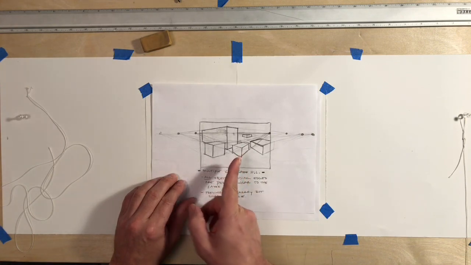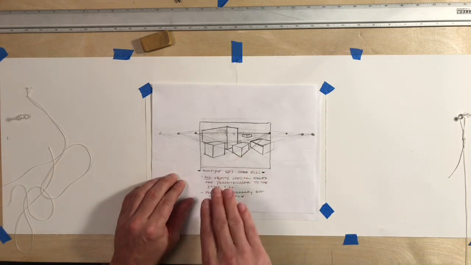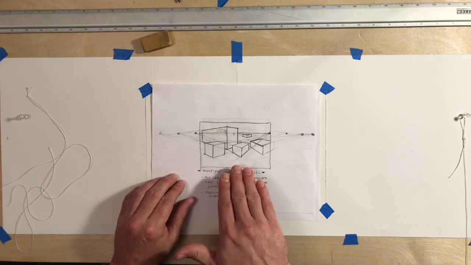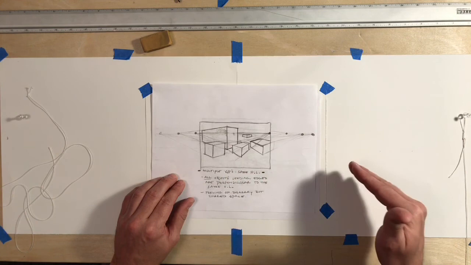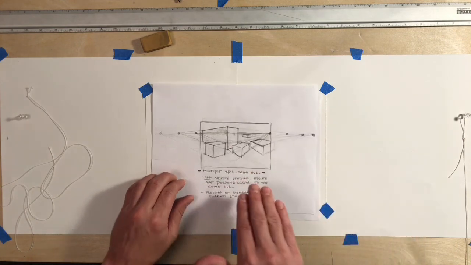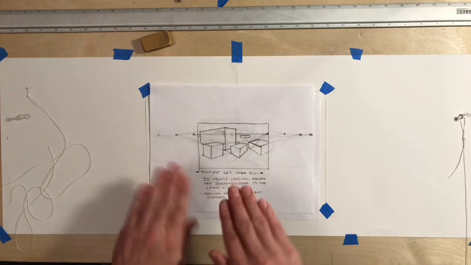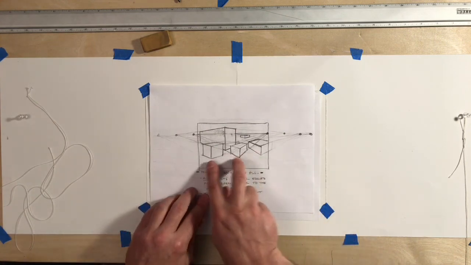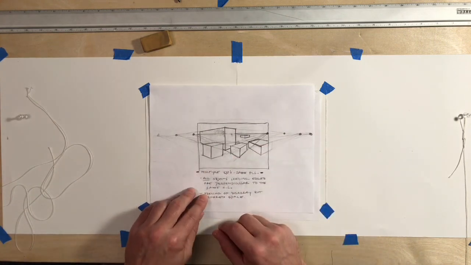It seems like all of these objects are sitting on the same ground plane, like they're sitting in the same space, and that's because they share the same horizon line. But it looks like they're in a little bit of disarray, like they're not aligned with each other. Okay? And that's because their vanishing points are different.